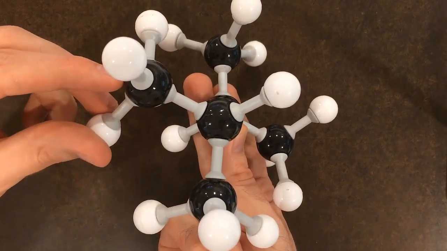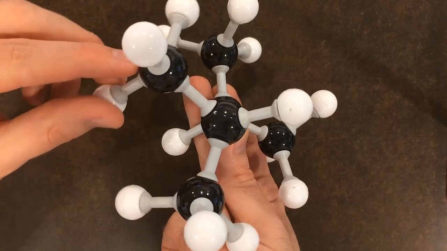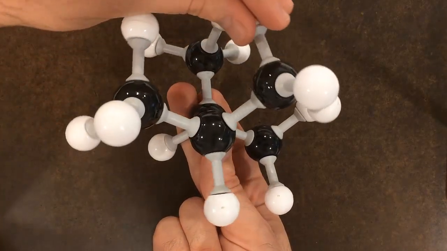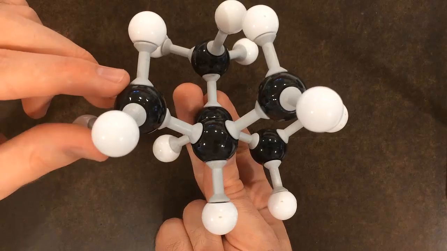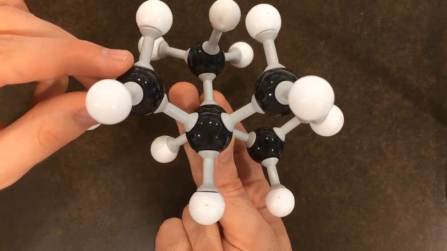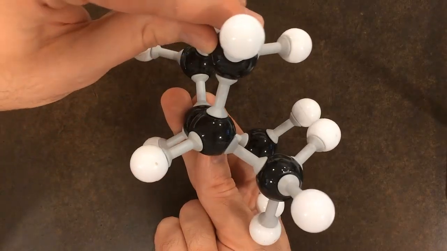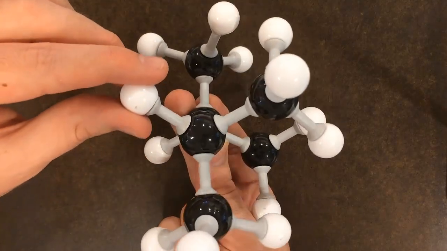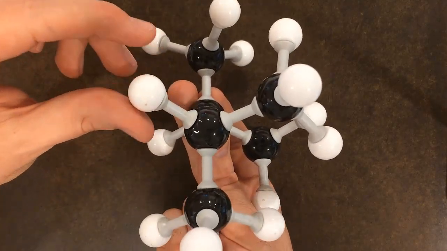To get another staggered conformation, I could rotate the front carbon and keep the back carbon stationary, and that gives us another staggered conformation. And I could do it again. I could rotate the front carbon to get another possible staggered conformation.